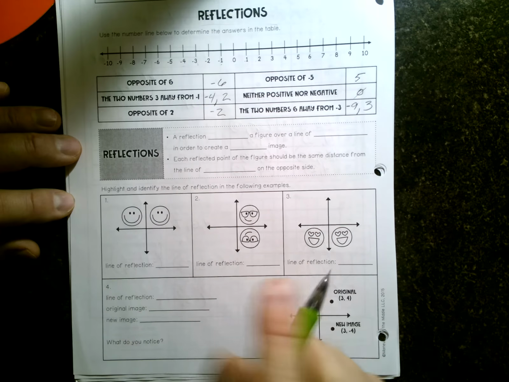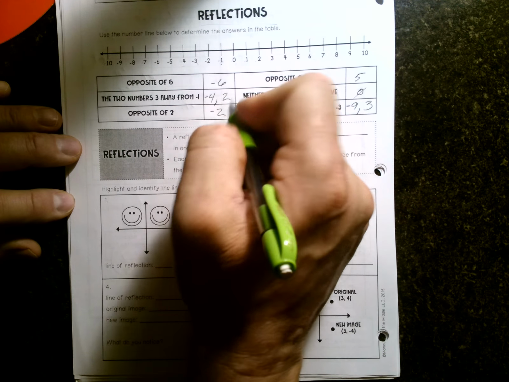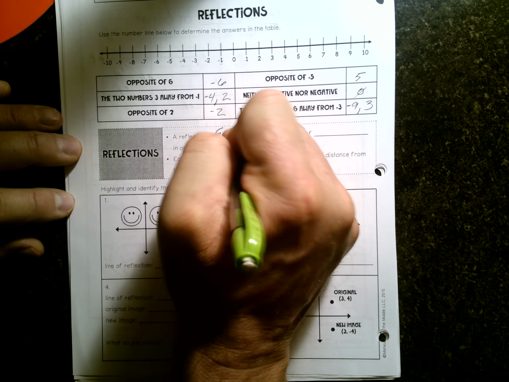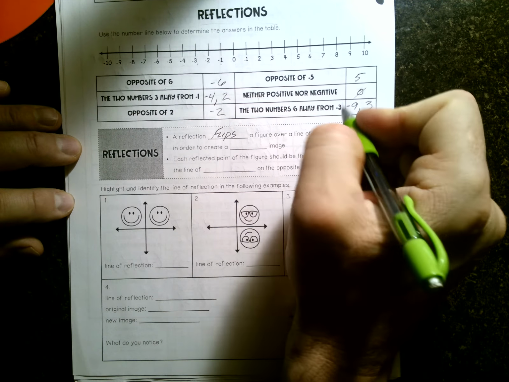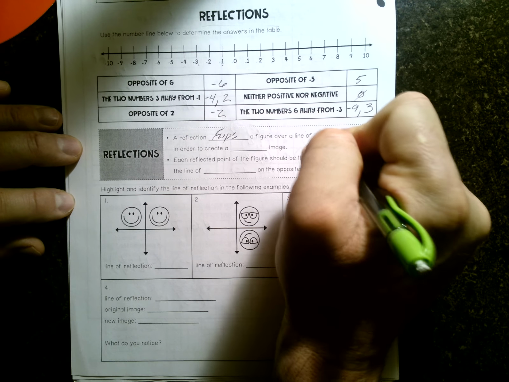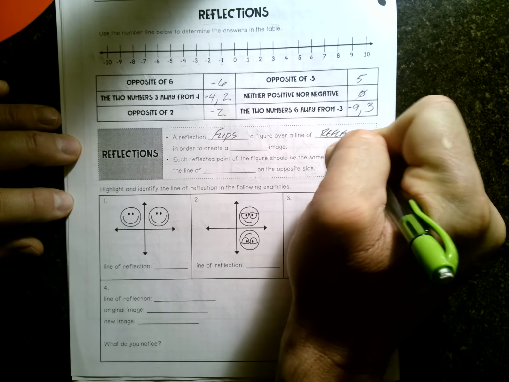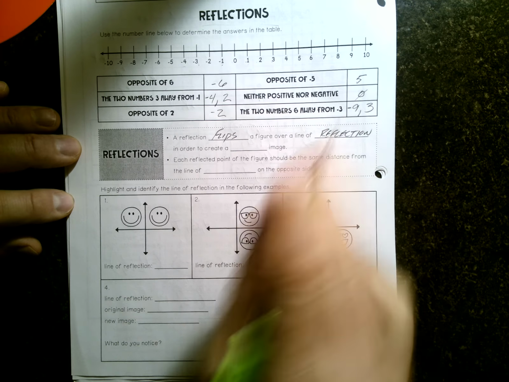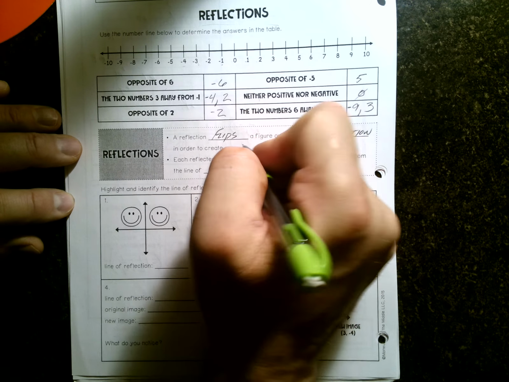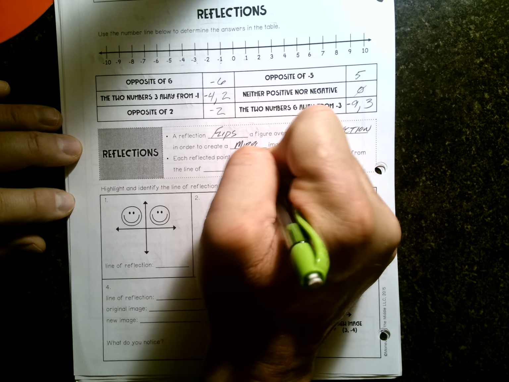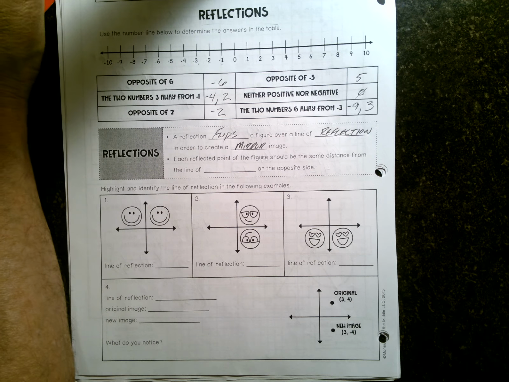All right. A reflection flips a figure over a line of reflection in order to create a mirror image, okay?